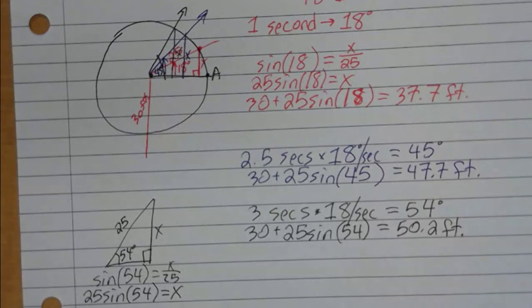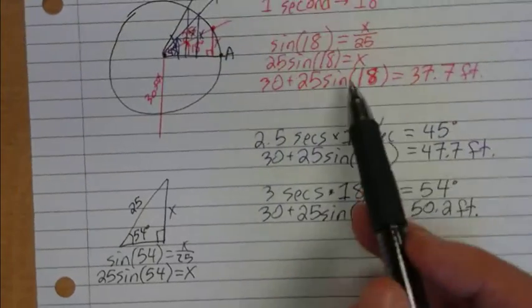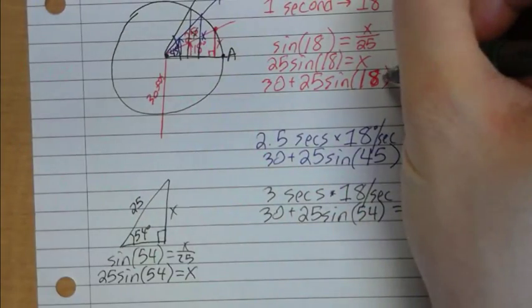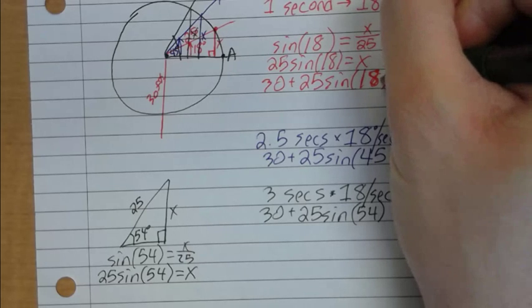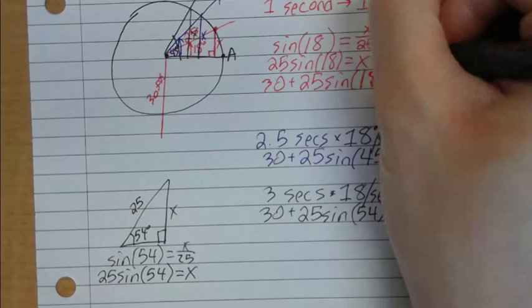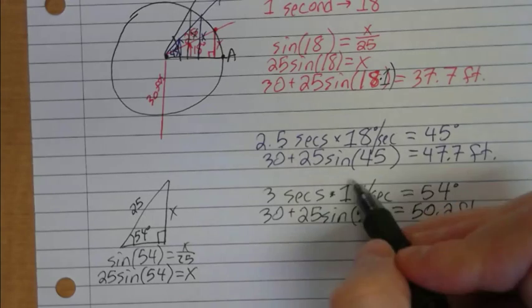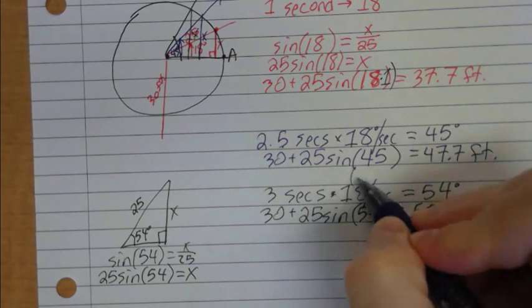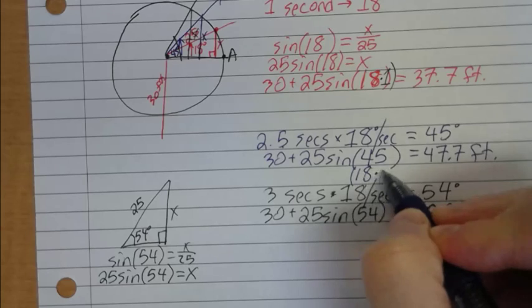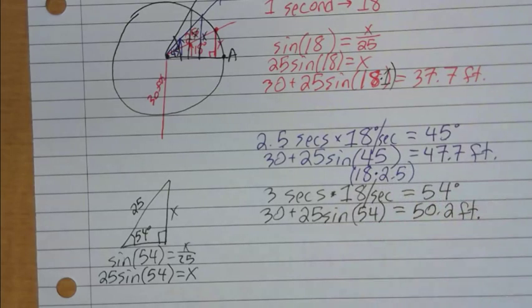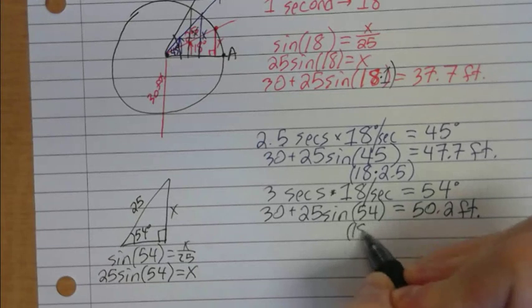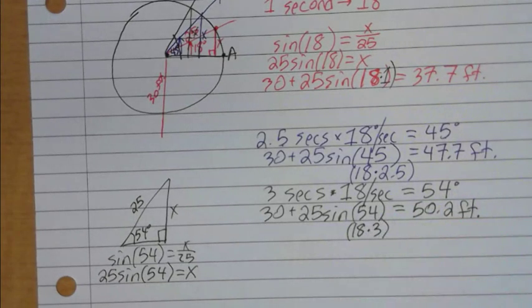So we've done all of the first quadrant heights, and you might have started to see a pattern for our inputs for sine. Up here we did 18 degrees per second times 1 second at the top there. Then we did 2.5 times 18. So instead of 45, we could have done 18 times our number of seconds. And then the 54, that was 18 times 3, which was the number of seconds. And then the 30 and the 25 and the sine were exactly the same as they were before.